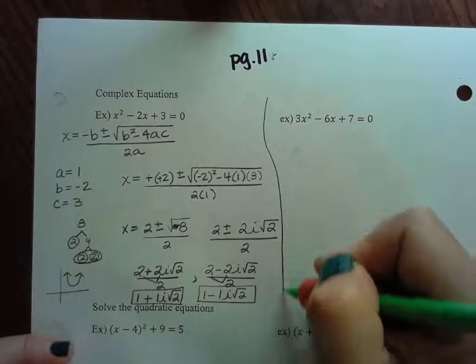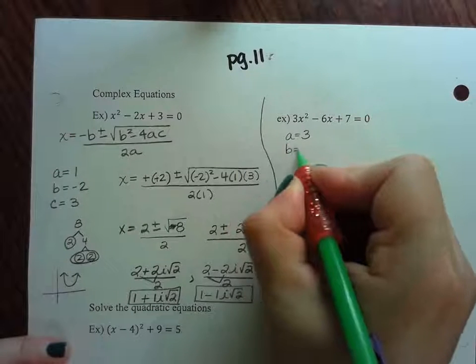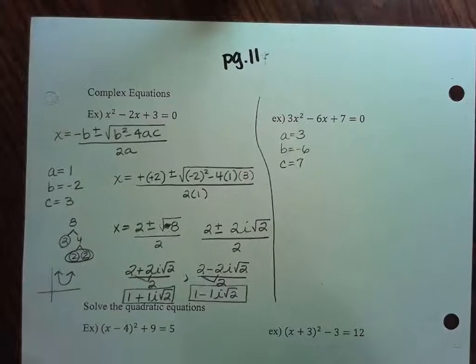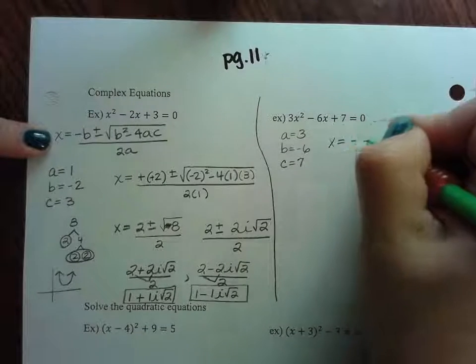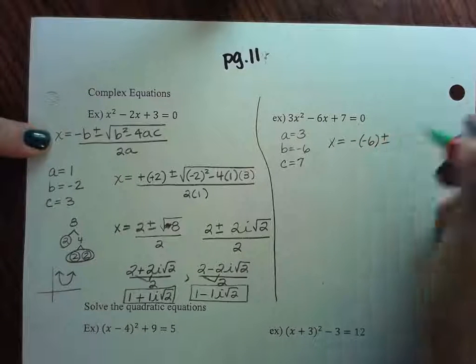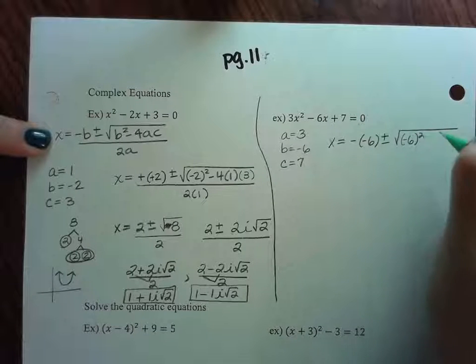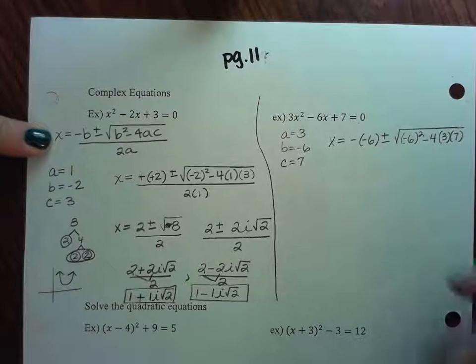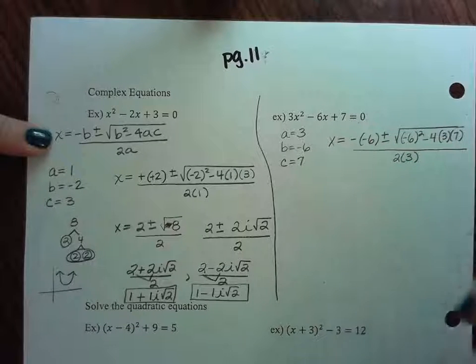Let's do the second one over here. a equals 3, b equals negative 6, and c equals 7. Okay, I forgot to check to see if it was set equal to 0. Oh, it is. Okay, we're good to go. So using the formula from over here, x equals negative 6 plus or minus the square root of negative 6 squared minus 4 times 3 times 7. I think I'll be using my calculator to help me out with that in a couple minutes. This is all over 2 times 3.